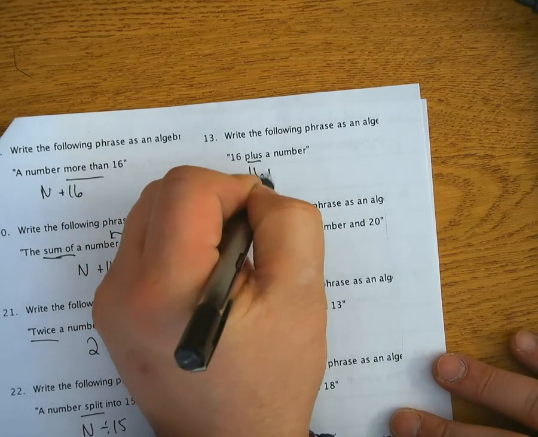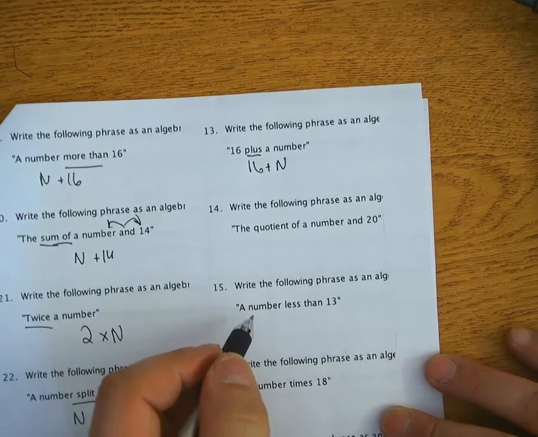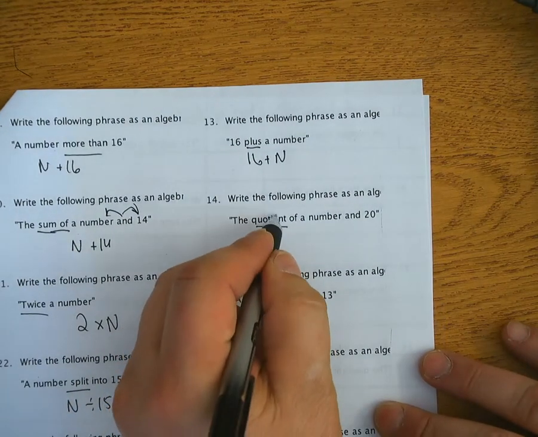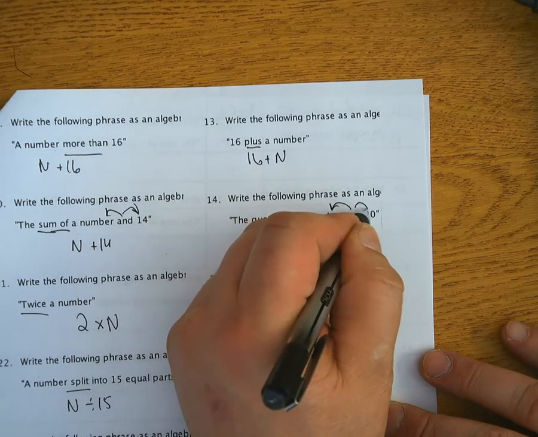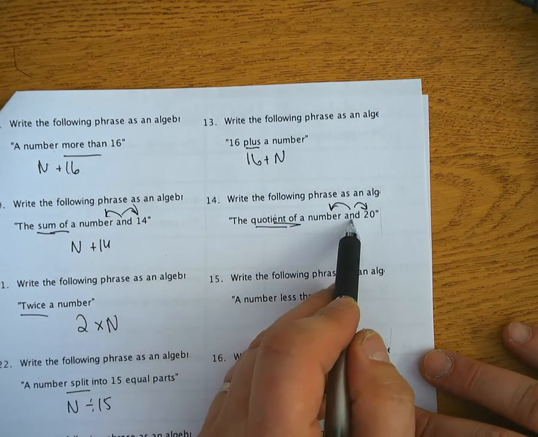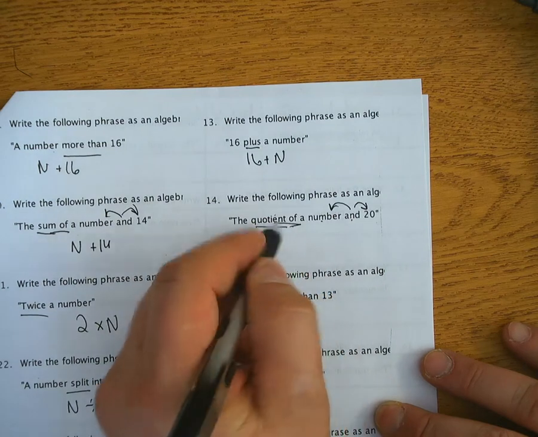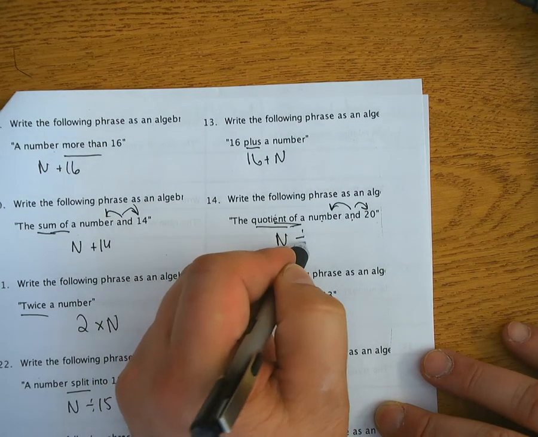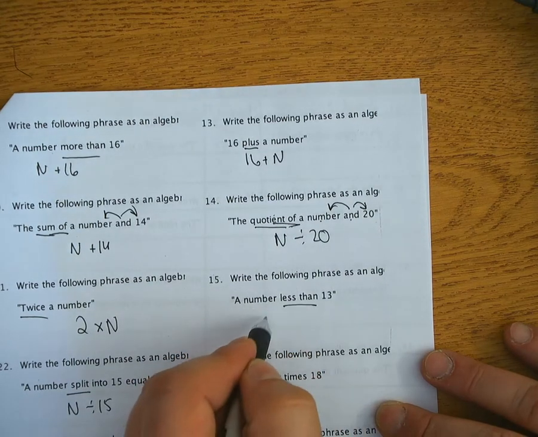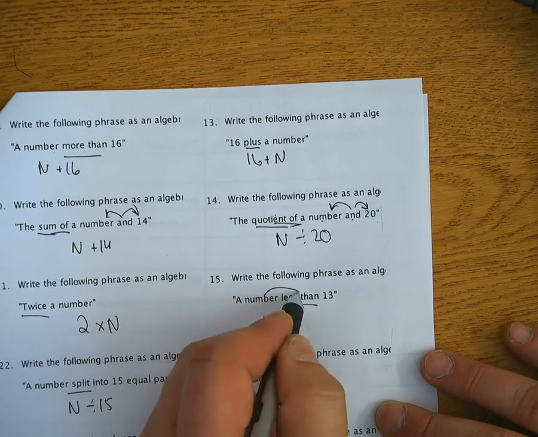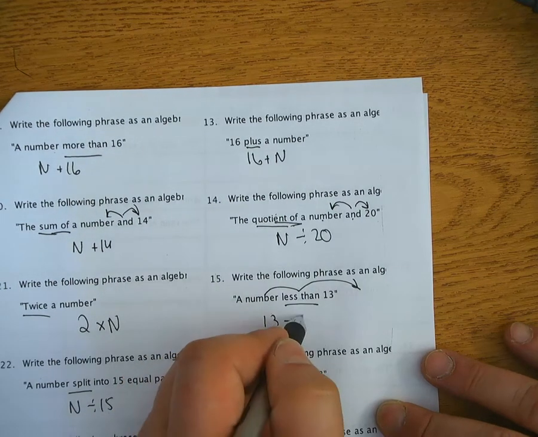16 plus a number. Okay, the quotient of a number and 20. Notice, we look for the word and: a number and 20. Quotient of, n divided by 20. A number less than 13. So it's 13; we trampoline that to the end, 13 minus n.